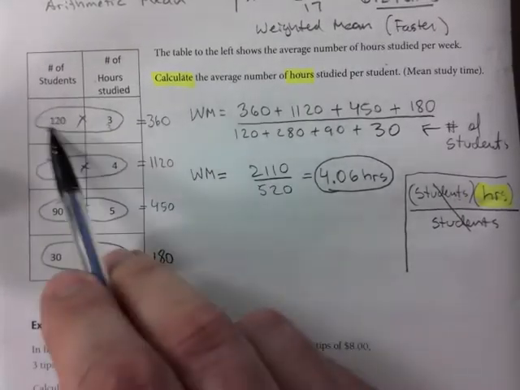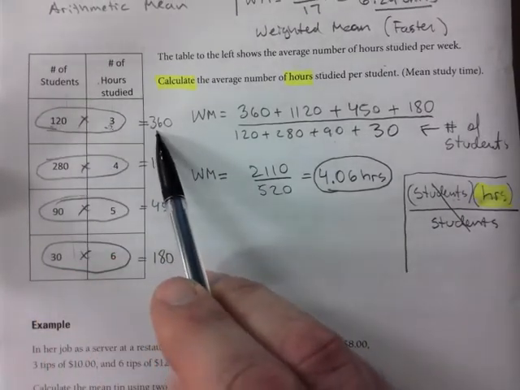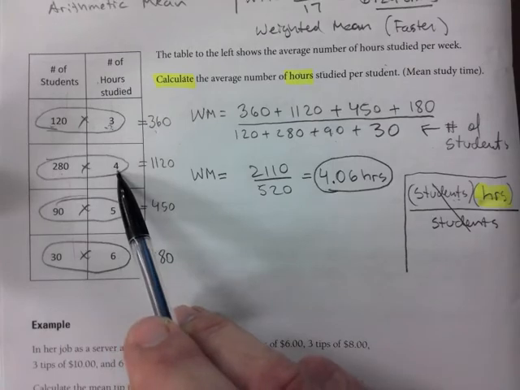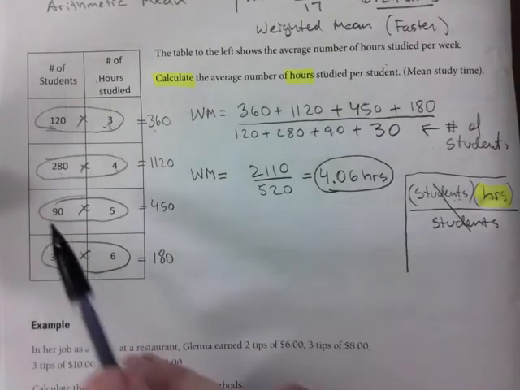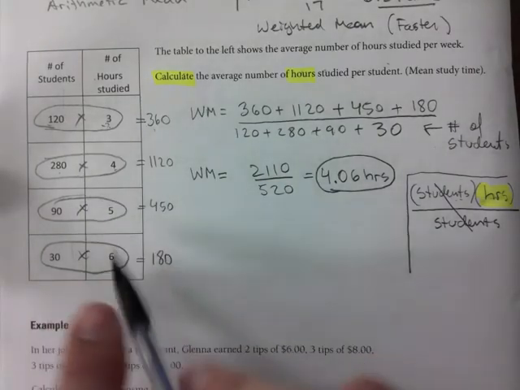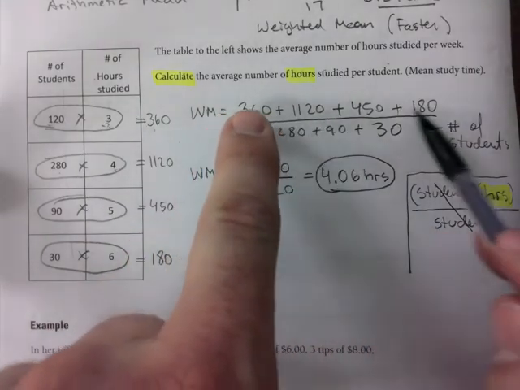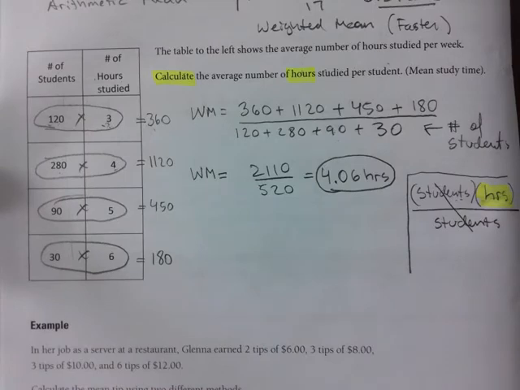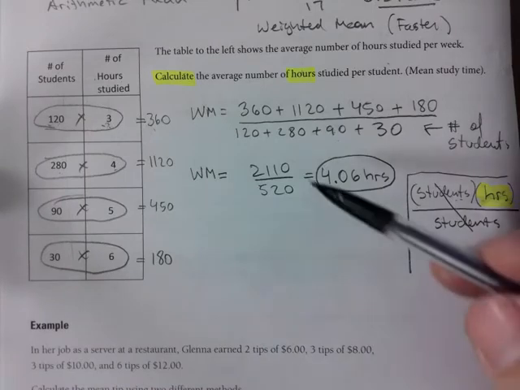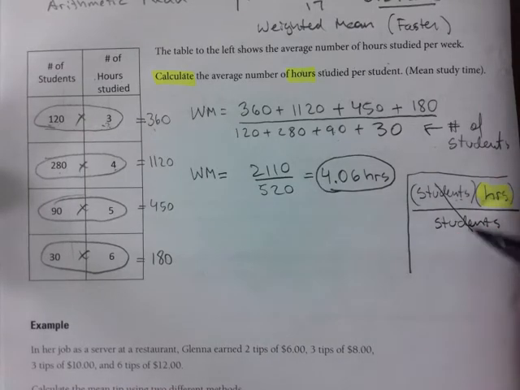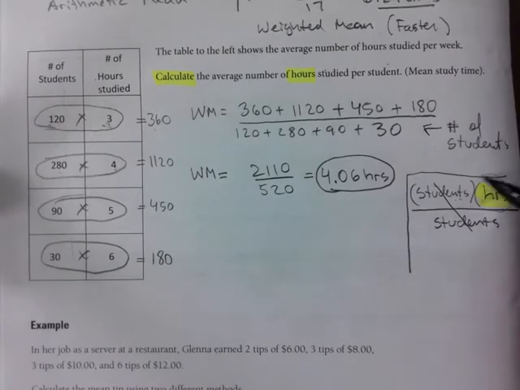That's why we multiply them to get that. 280 students said 4 hours. Can you imagine adding? Good luck with that. So that's why we're multiplying them across. We're adding up all of those hours. And I need to divide it by the number of students. Why? Because I want hours to remain.